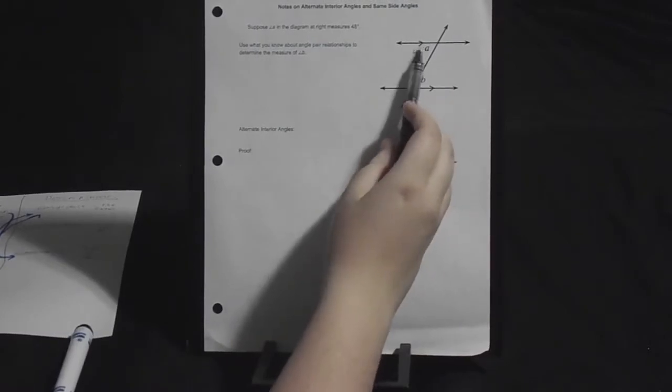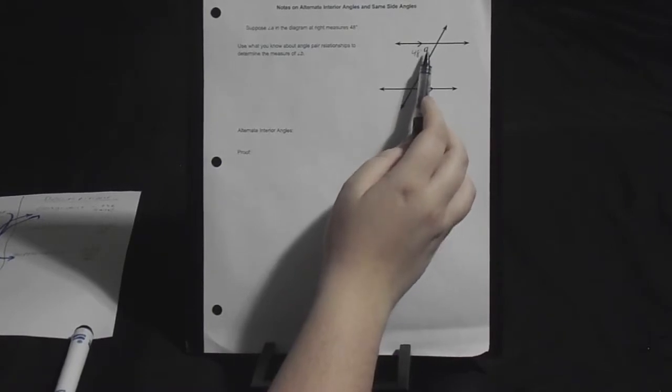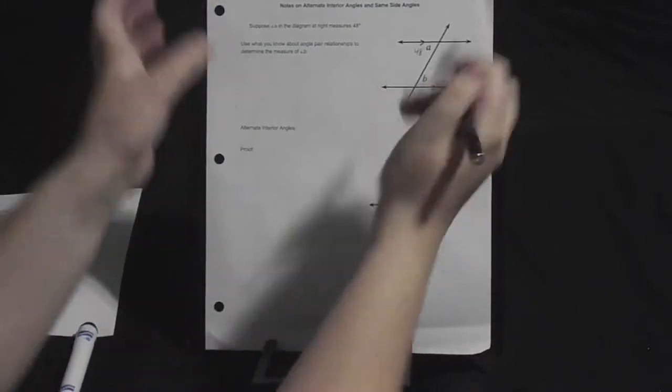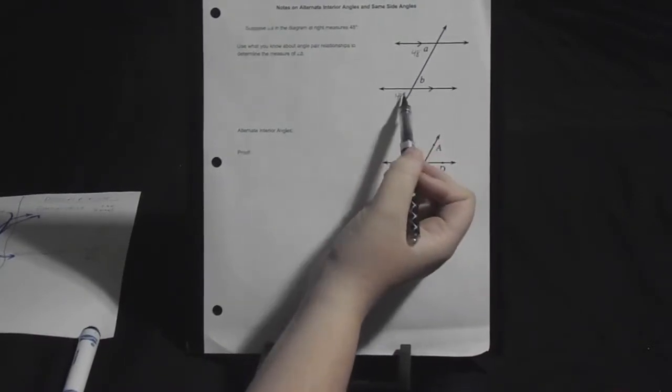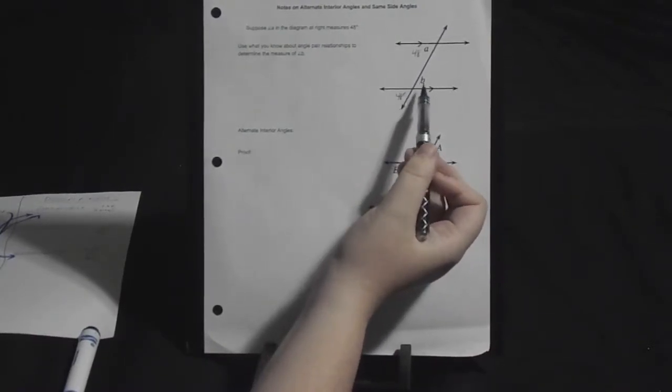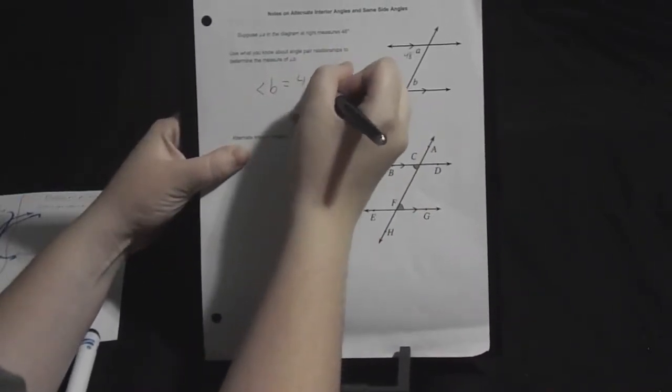Well, use what we know about angle pair relationships to try to figure out the measure of angle B. Well, we just learned straight line pairs, and I don't know anything about that with A. I don't have a vertical angle to A. But the third one's a corresponding angle, and A corresponds to right here. So I also know this guy here is 48 degrees because it corresponds with A. And now, if I go back through my angle pair relationships, this isn't a straight line pair with B, but it is a vertical angle to B, and vertical angles are also always congruent. So that means angle B is also 48.